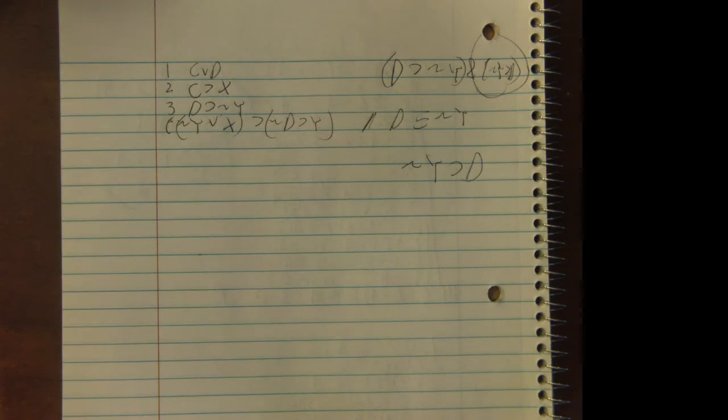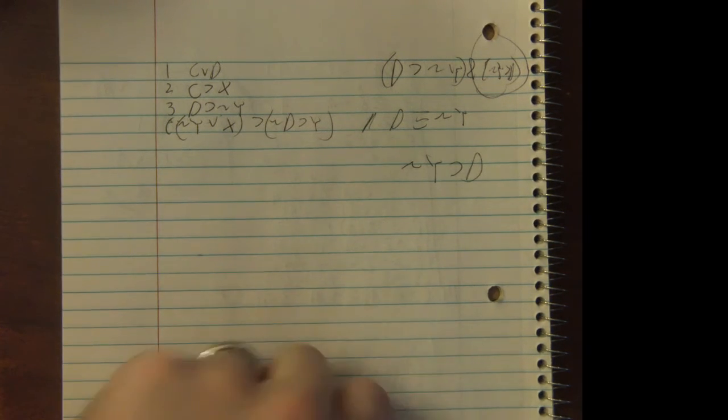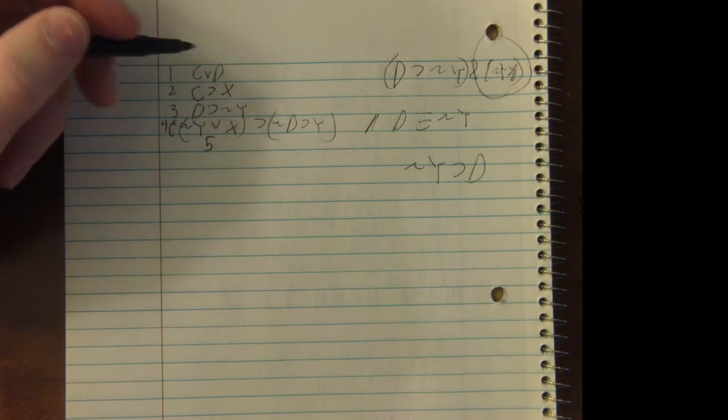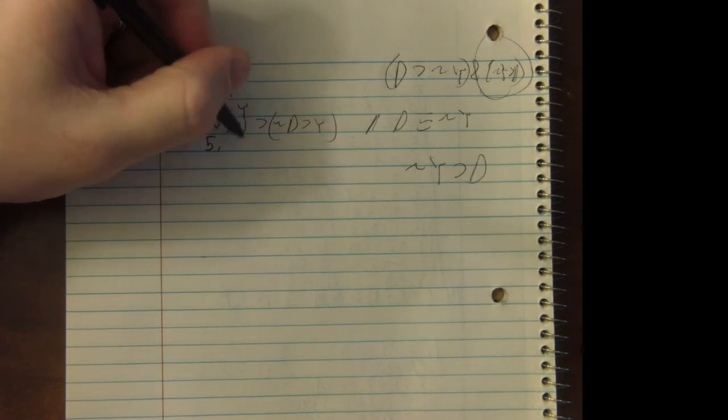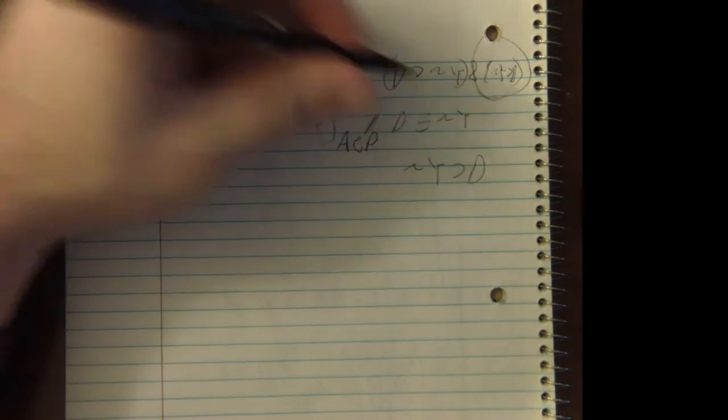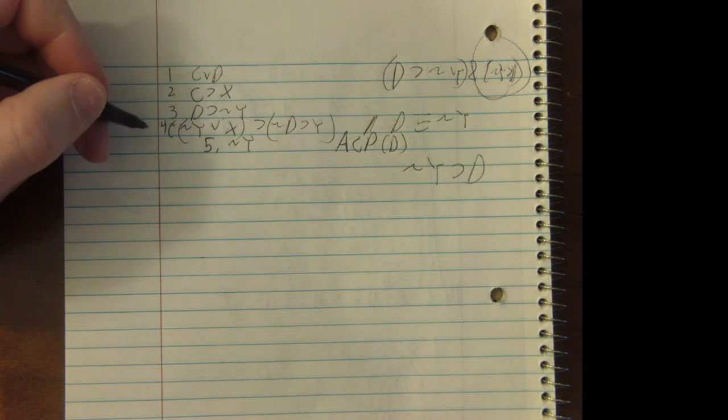So I just ask, would the assumption of not Y let me make some inferences? Sure would. This is 4. So, line 5, I indent. Because it's an assumption for a conditional proof, I am assuming not Y and trying to show that it leads to D. So let's get started.